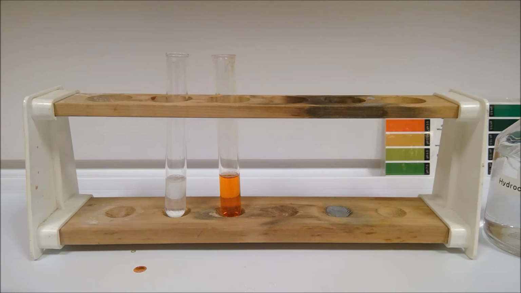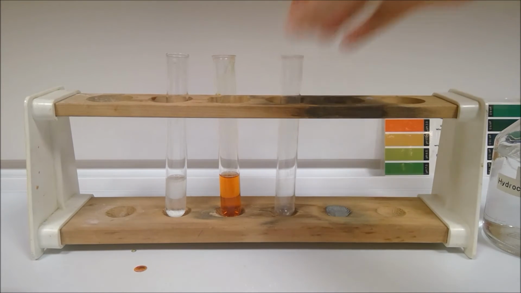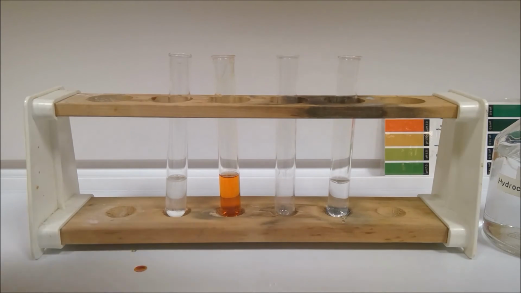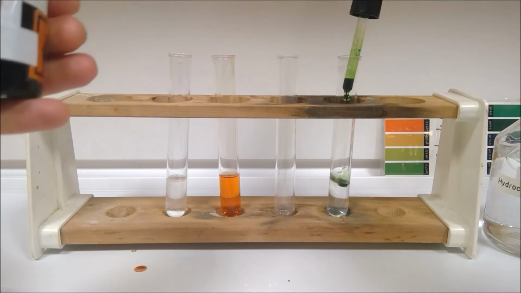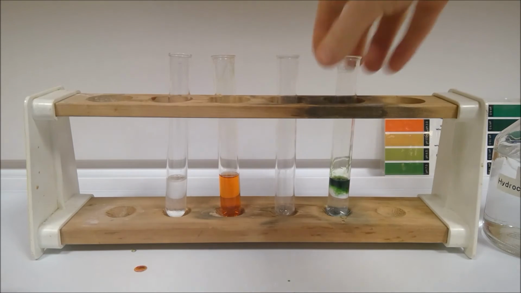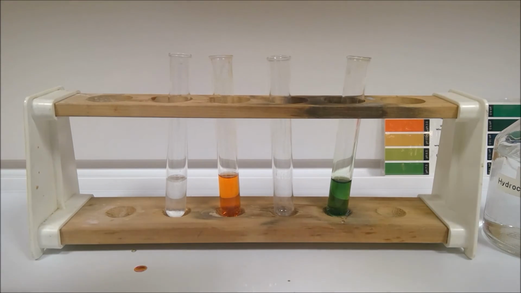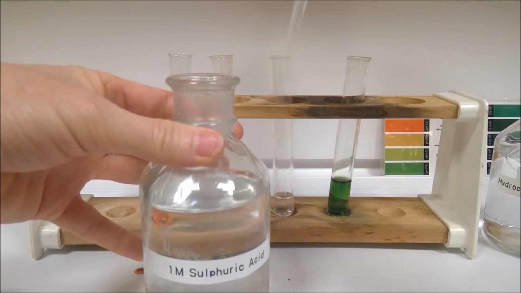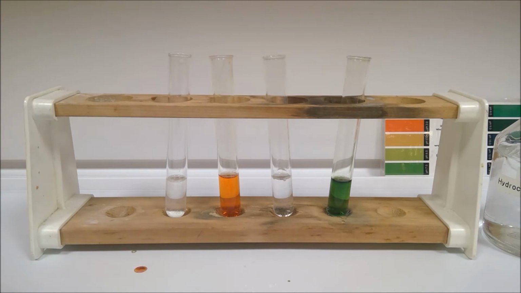Then in our next part, we're going to do a similar experiment, and this time we are going to make some sulfur dioxide. So I'm going to get my water ready before this time. Put my indicator in. Okay, so we have the sulfuric acid going in there. And a spatula of sodium sulfite this time.